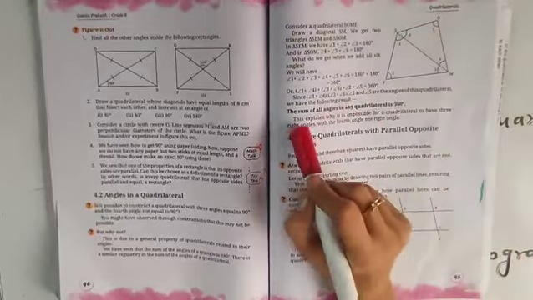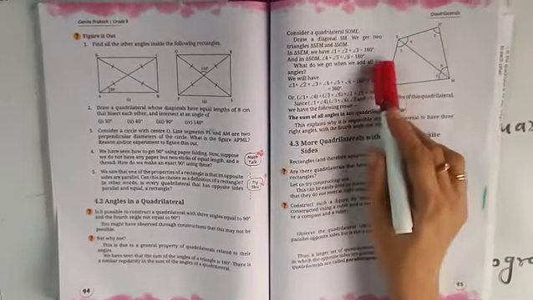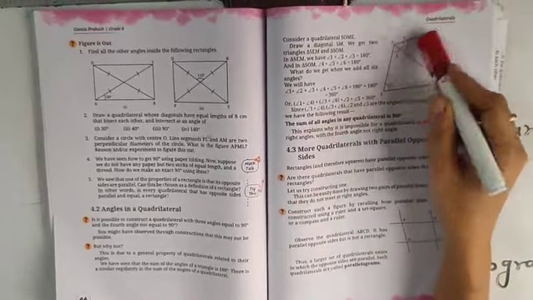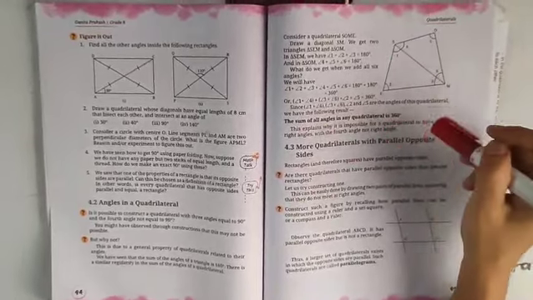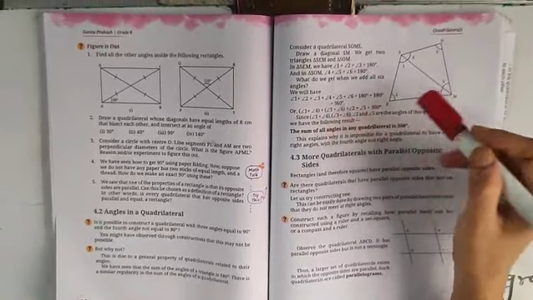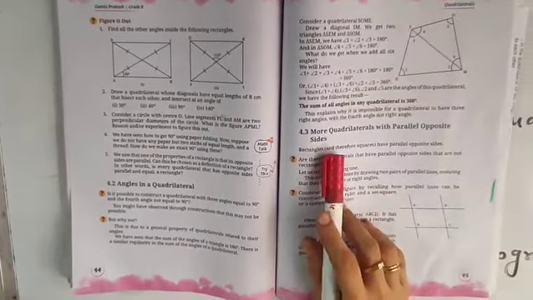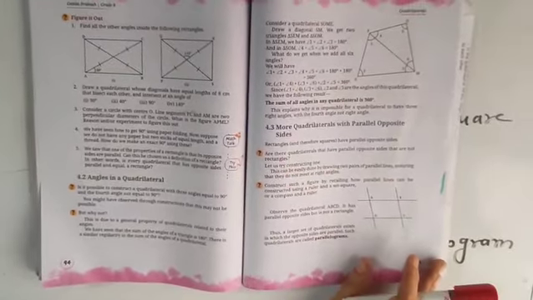So here we already know that the sum of all angles in any quadrilateral is 360 degrees. Any quadrilateral, any shape, the sum of all angles in any quadrilateral is 360 degrees. So now we see the more quadrilateral with the parallel opposite sides.